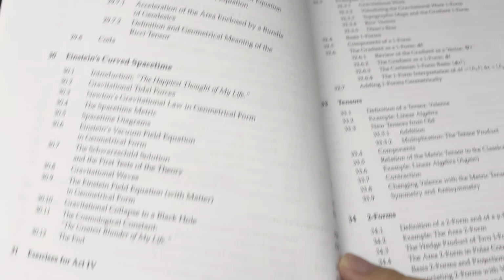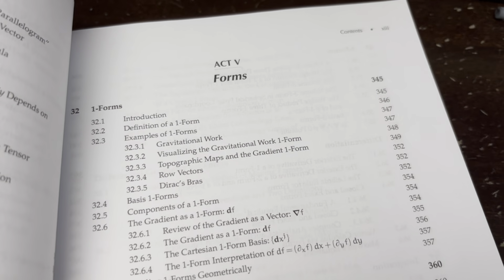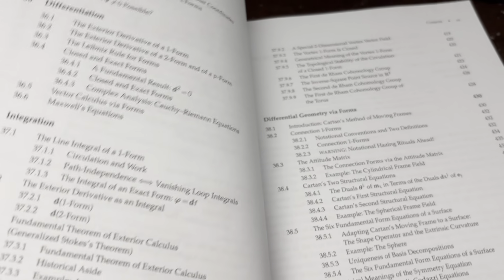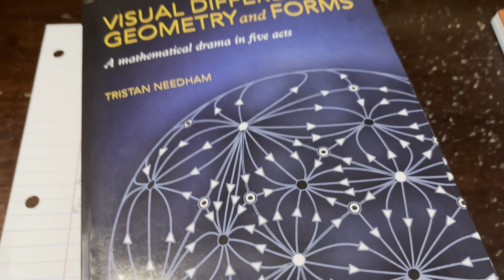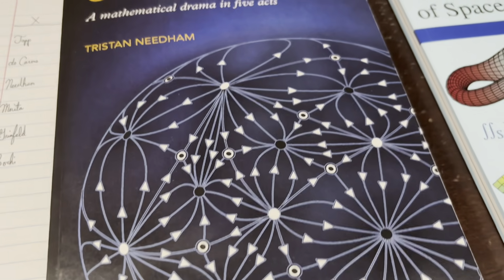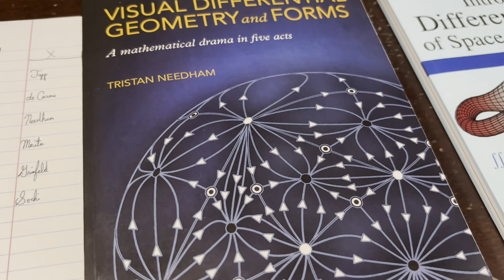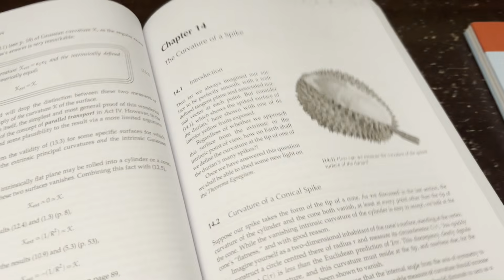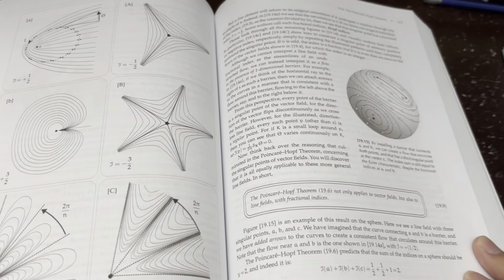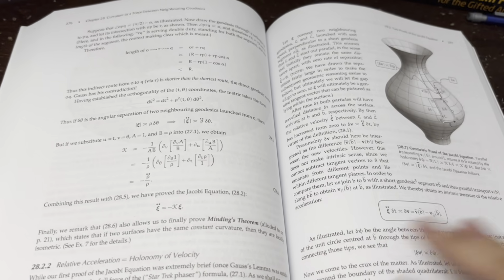And then the 5th act is on differential forms, just a very basic introduction to differential forms. And that's it. This book, I feel, as you might notice, is actually a pretty broad overview. But it's nothing that crazy. It's not anything that's too difficult to grasp.